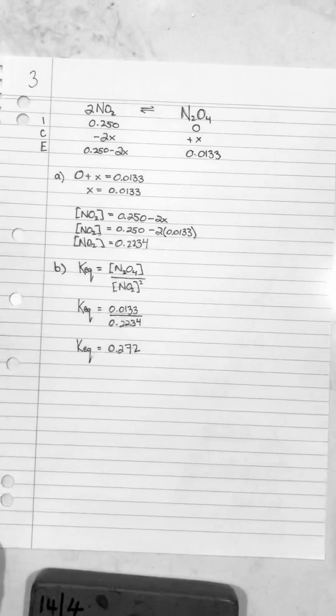and I end up with an answer to three significant figures of 0.272. That's the same value that we saw in the previous question, in question number 2, because it is the same system and at the same temperature. We're just approaching it from a different direction. So KEQ should be the same.